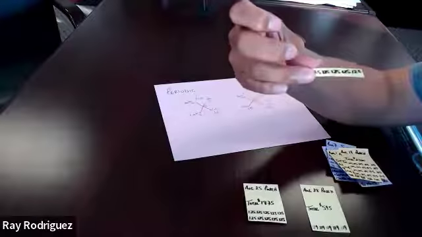This is 5 units at $125 each. That's a cost. So remember, we're coming up with the cost of the 60 units that we sold.